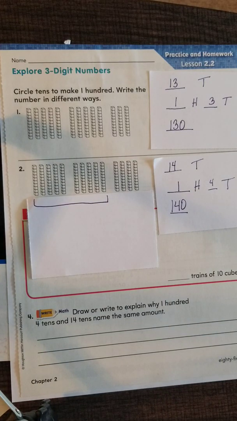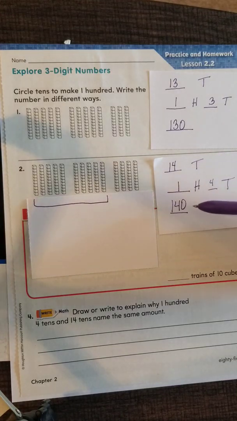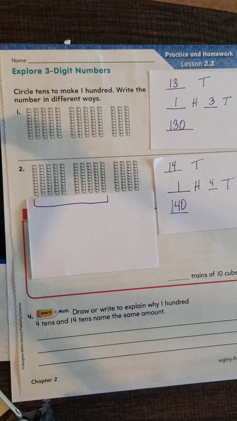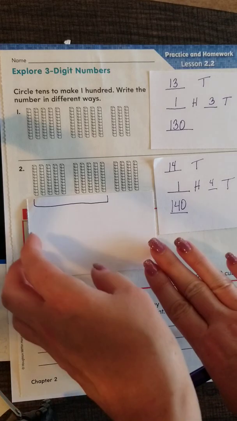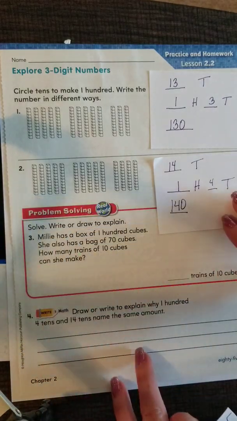I could also use my zero trick, where I know I have 14 tens, plus I put a zero after it, and that equals 140. And you'll see you're going to get the same answer either way that you do it. But 14 tens equals the number 140.